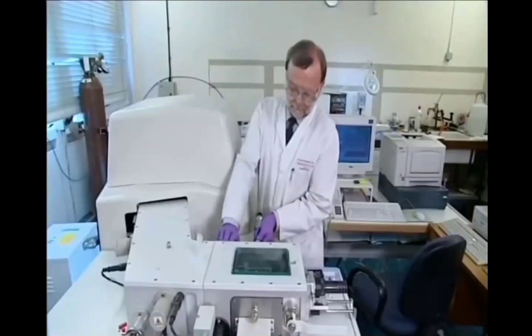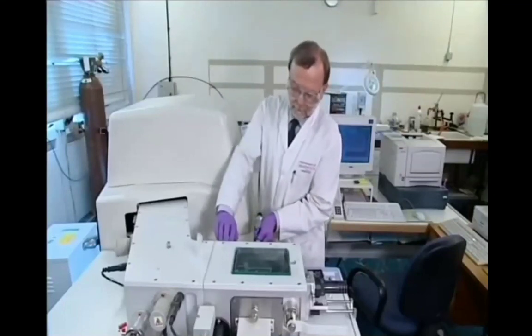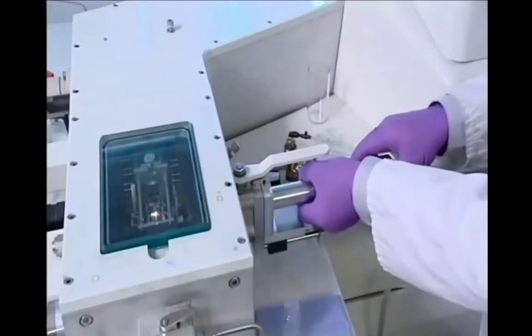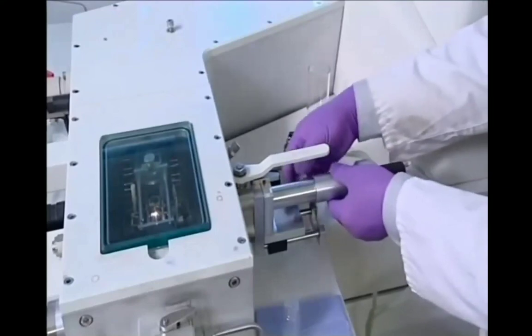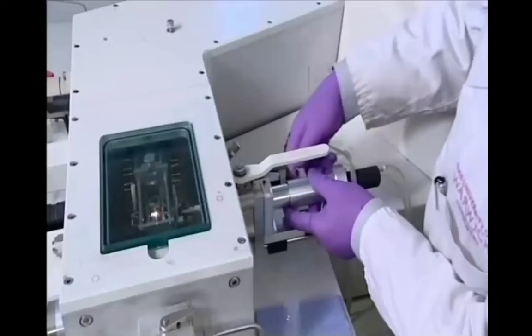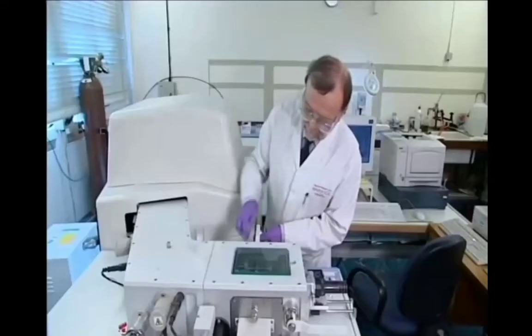The sample tube is placed in this probe, which is then inserted into the instrument via an airlock, so that the vacuum in the instrument is maintained. Volatile samples will vaporize at the low pressure inside the instrument, but the probe can be heated to vaporize less volatile ones.